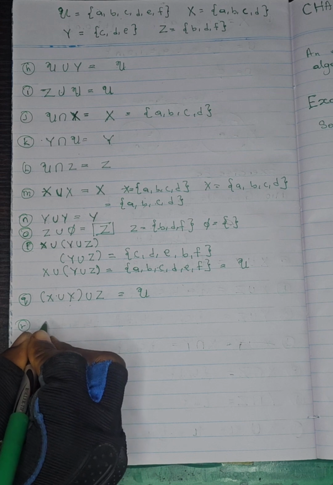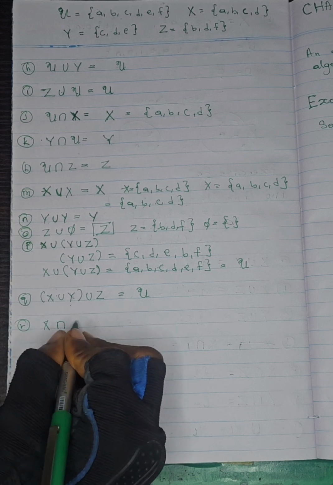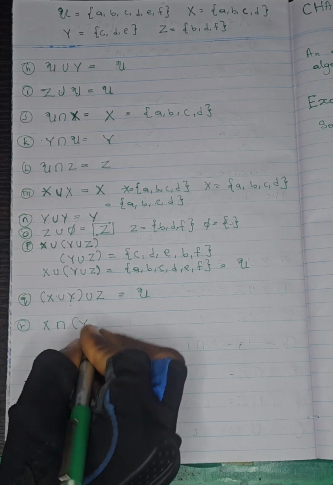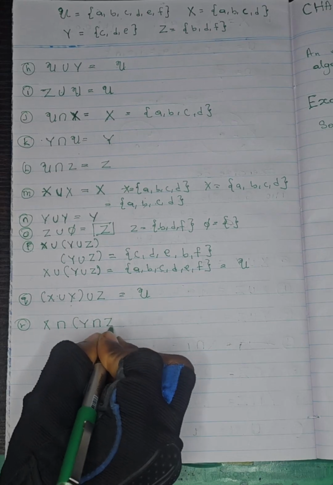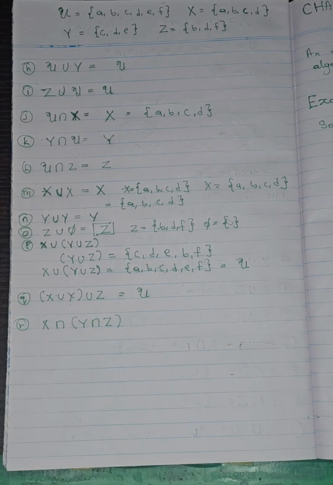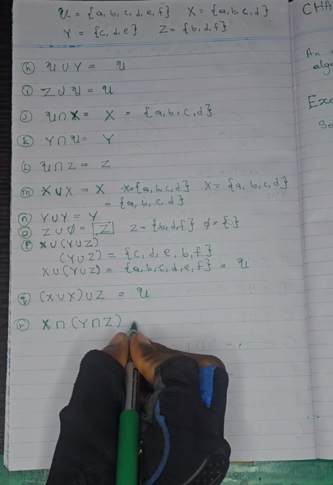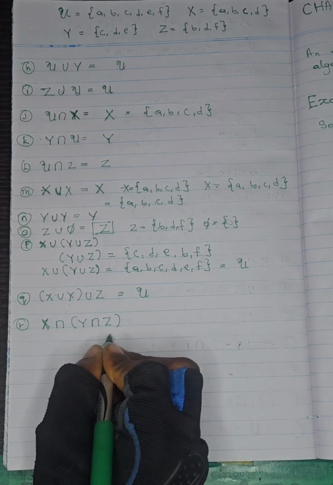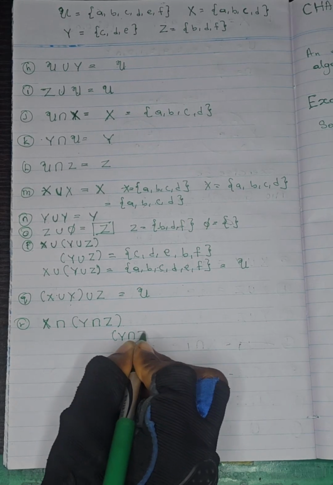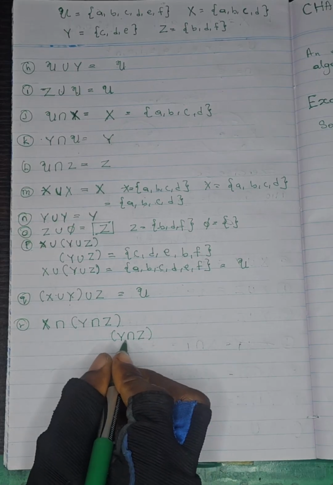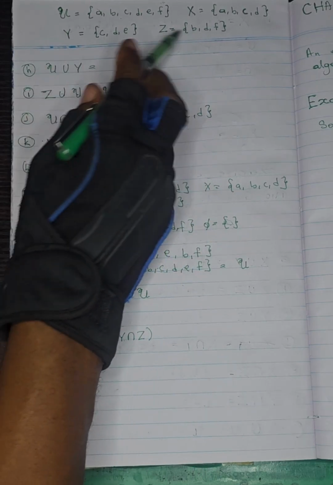R is X intersection Y intersection Z. So what we are going to do now, we are going to solve for the bracket first. So we are going to solve for Y intersection Z. This we've done before. What does Y and Z have in common?